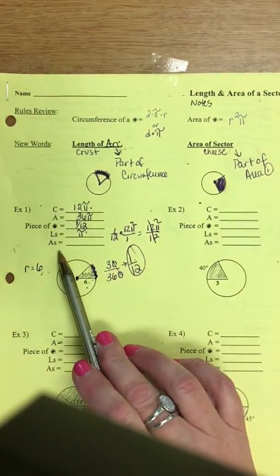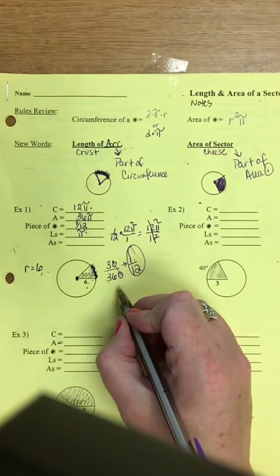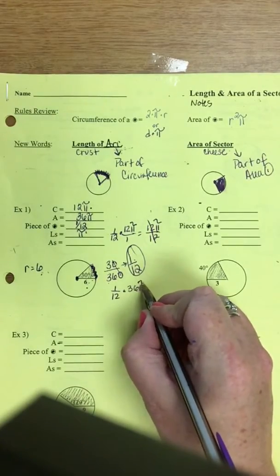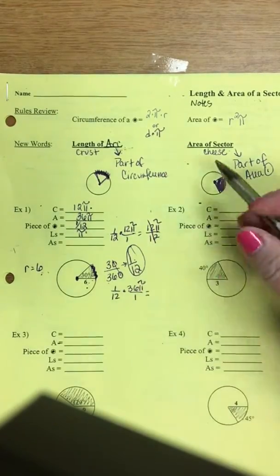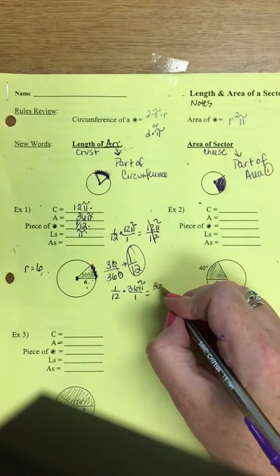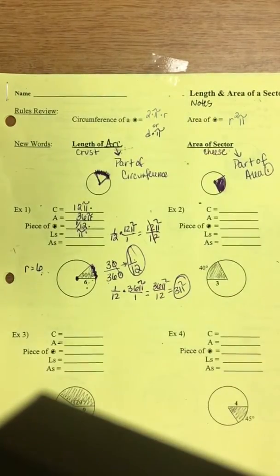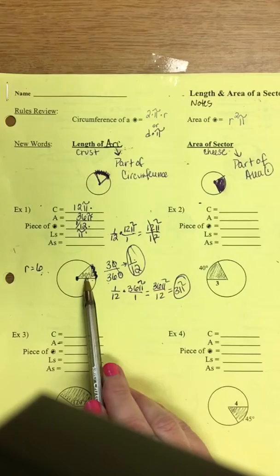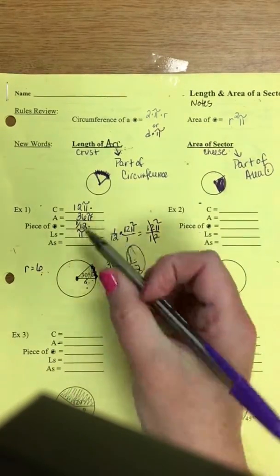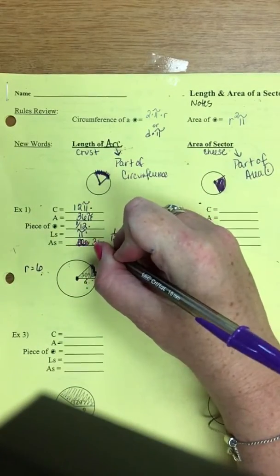So now the area of the sector, I need to take 1/12 of the area of the circle. So you're going to take 1/12 of, what's the area of the circle? 36 pi over 1. 1/12 times this. And what do you get? You get 36 pi over 12, which is 3 pi. There are 12 30s in the 360, and there are 12 3s in the 36 pi. This is 3 pi, my fault.